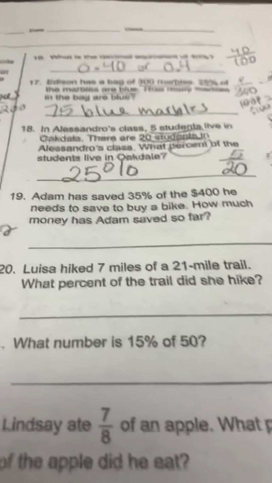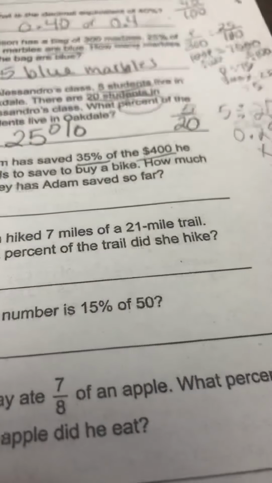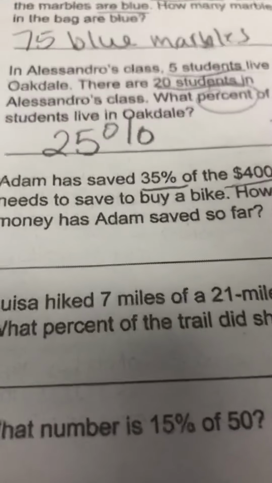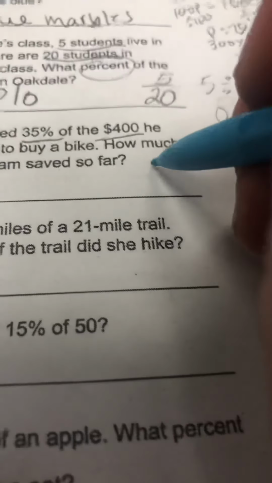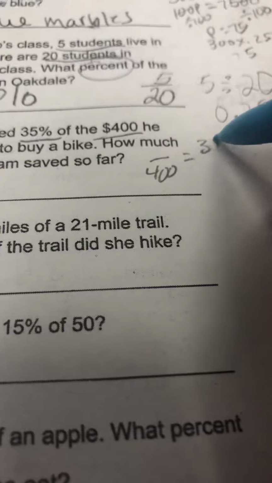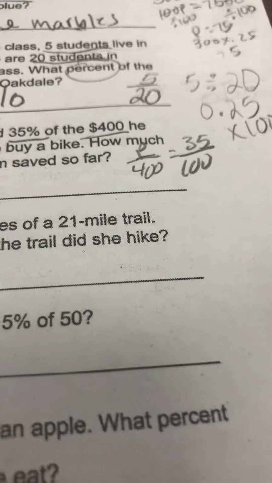Okay, number 19. Adam saved 35% of the $400 he needs to buy a bike. How much money has Adam saved so far? I'm going to solve this using part over whole. I don't know my part, right? But I do know the whole is 400, and I know it's 35% out of 100. So I'm going to cross multiply.